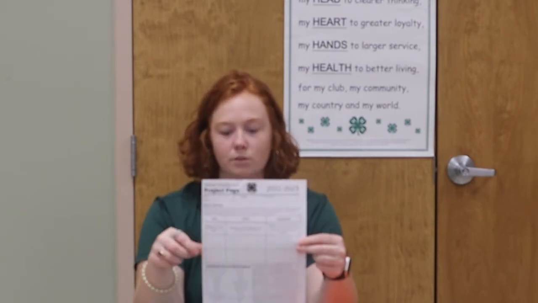We want them to be SMART goals, so specific, measurable, attainable, reasonable, and timely. And so we don't want a kid, if they're in the horse project, to say, I want to learn every single horse breed there is known to man. They may not be able to accomplish that in a year. But if they set a reasonable goal, then that's more achievable for them within their 4-H year. So those are their goals. We will talk on the back about what they will do to help achieve those goals.